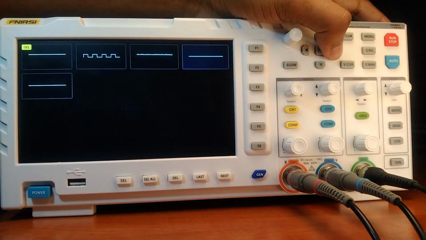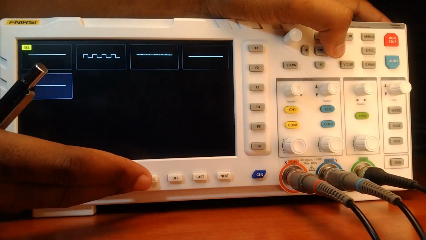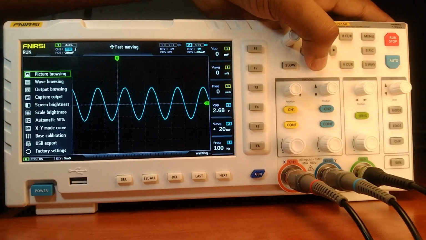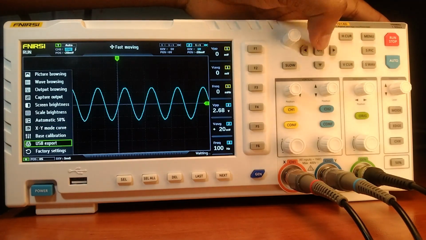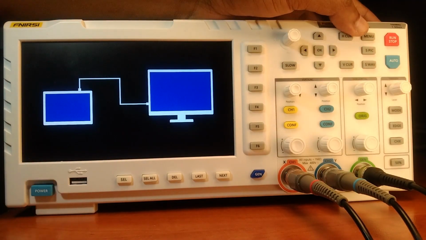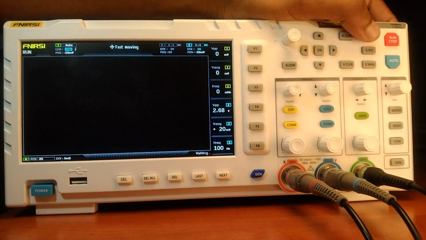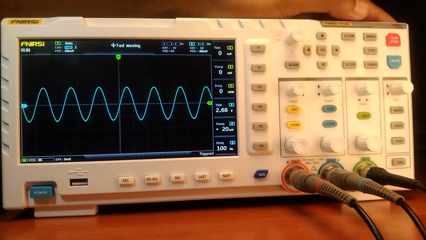These are the output waveforms. If you want to send them to the external drive, like a memory stick, you select them all. Then you go to menu. Then you export them to the USB. Then you go to menu to exit the sending of the pictures.